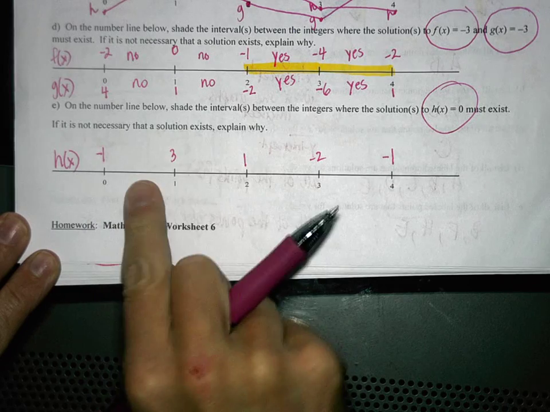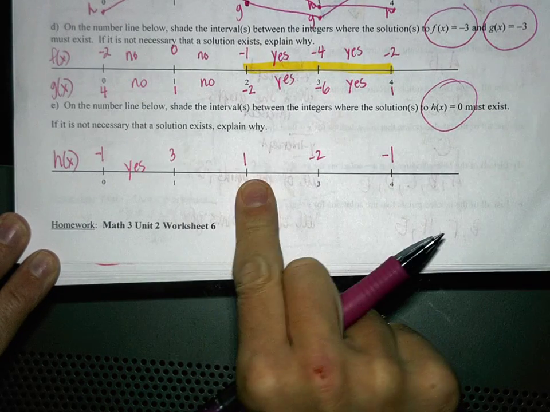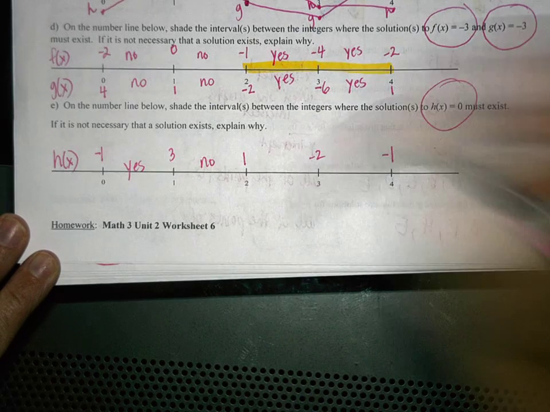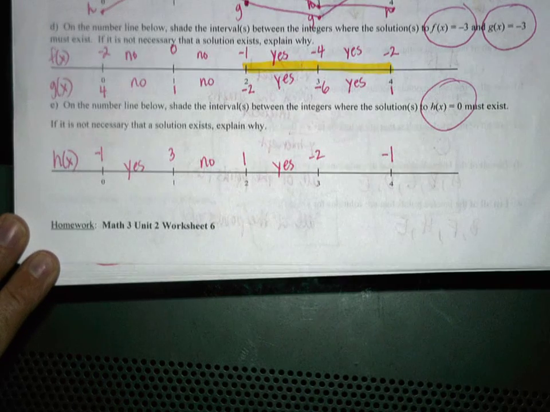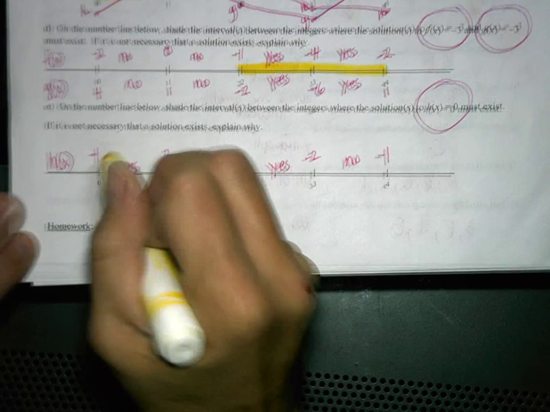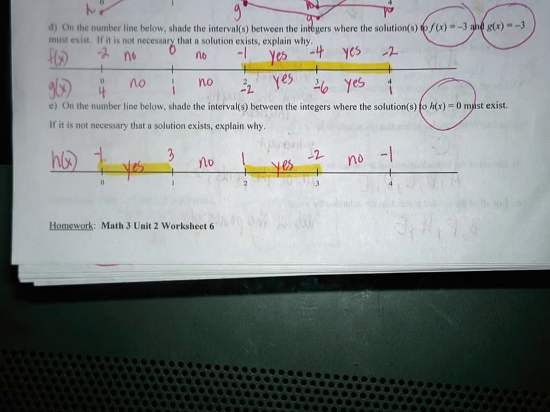Is there a 0 between negative 1 and 3? Yes. Is there a 0 between 3 and 1? No. From 1 to negative 2? Yes. From negative 2 to negative 1? No. And so we would highlight between 0 and 1 and between 2 and 3. Are there any questions?